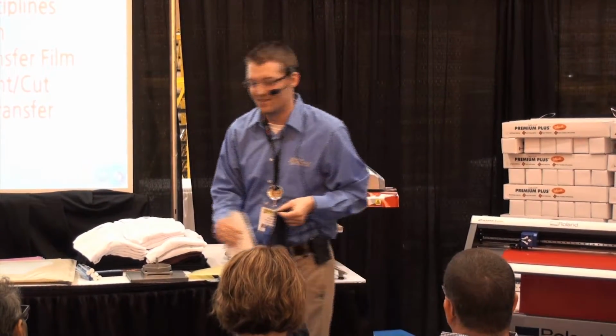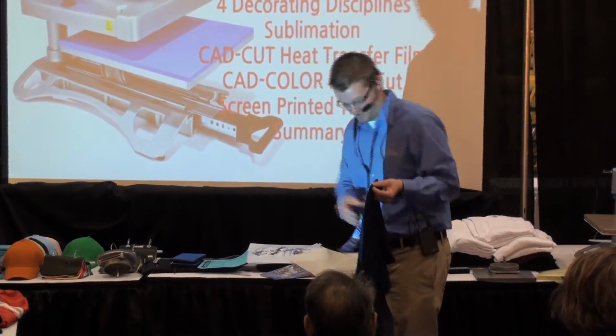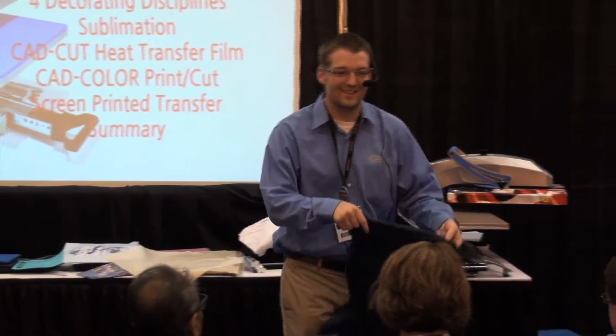Must be something on the top of my heat press. It keeps grabbing my cover sheet. Yeah, some cheese from the pizza.